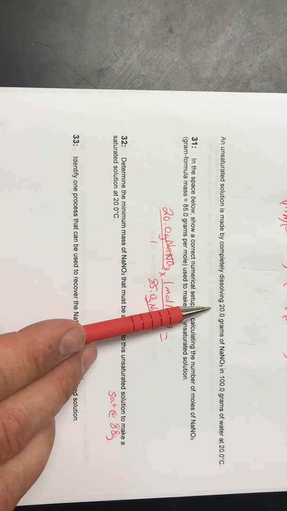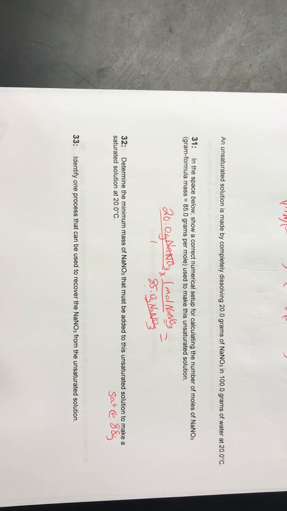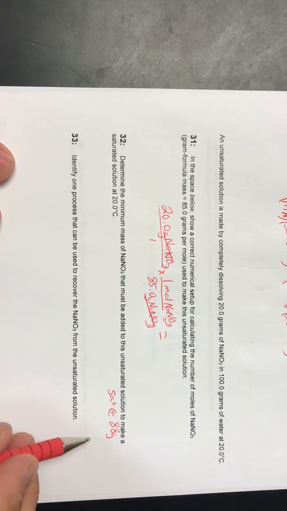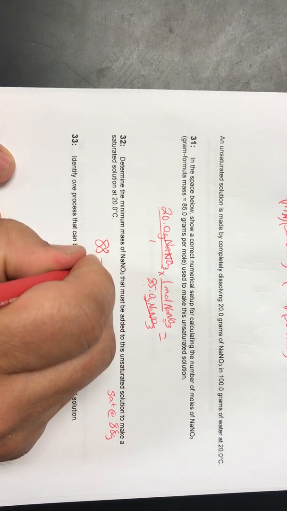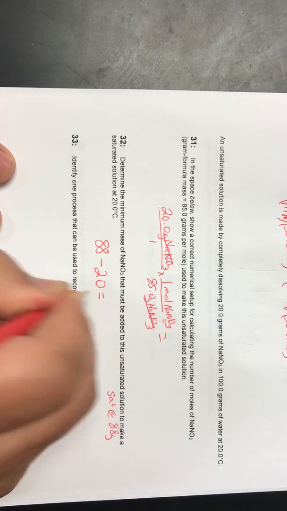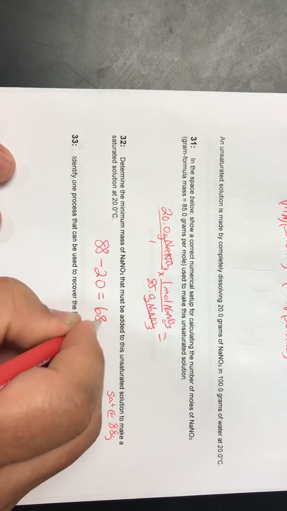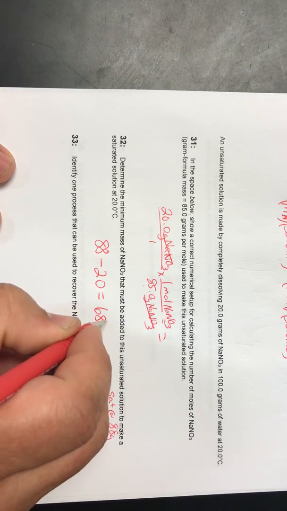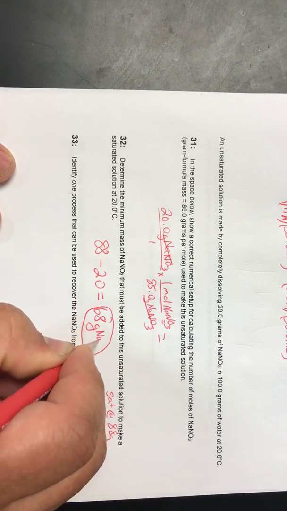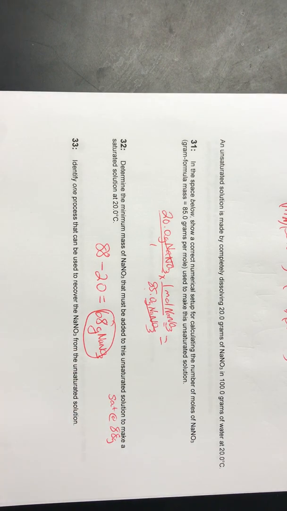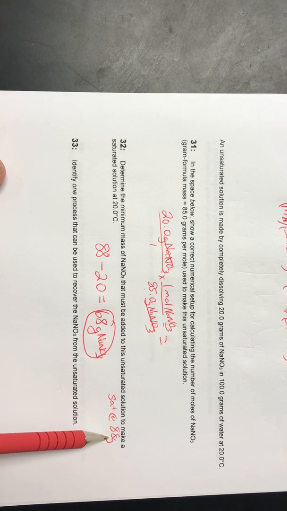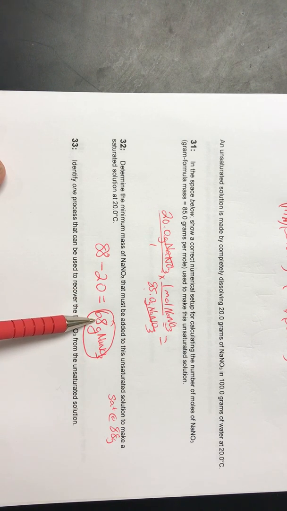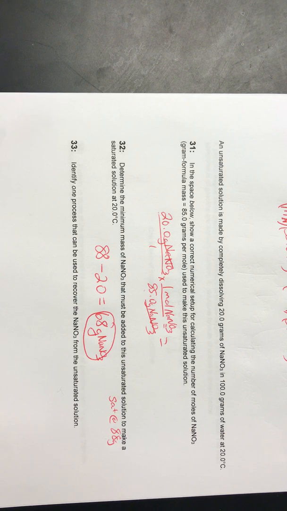They tell us that we have 20 grams already in here. So if I can put a max of 88 in, that's my max, and I already have 20, then I need to subtract those numbers to determine that I need to put in 68 more grams of NaNO3 to get this to saturated. So like I said, we already have 20 in there, 88 saturates it, so I need to add another 68 grams to get up to that 88 grams if I'm starting with 20.